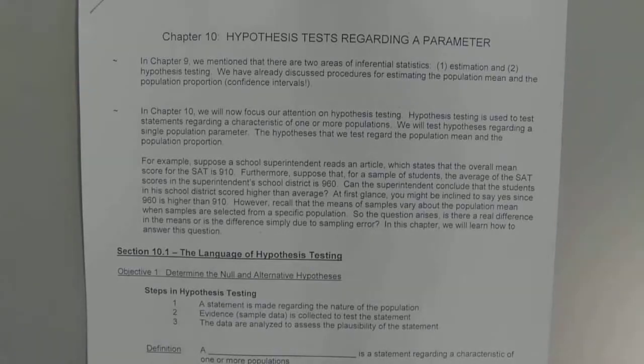Chapter 10 is hypothesis tests regarding a parameter. It is continuing on with the whole idea of inferential stuff, like what does it mean about the population. So chapter 9 is all about estimating, so we estimate with intervals. Chapter 10 is all about testing, so we're going to test with hypothesis tests.